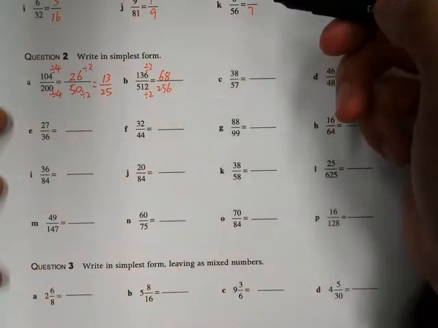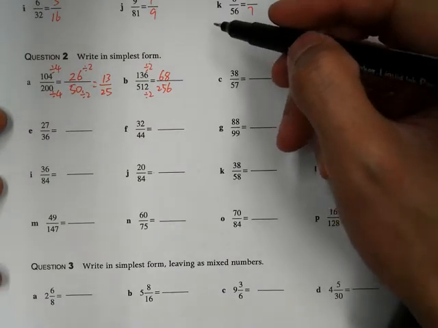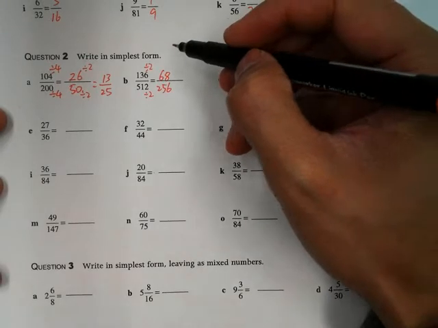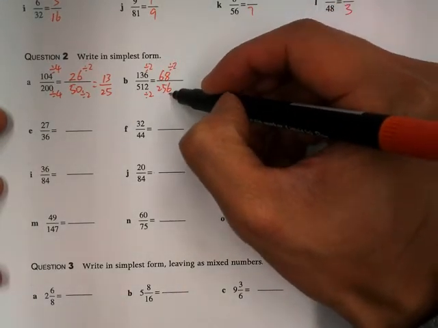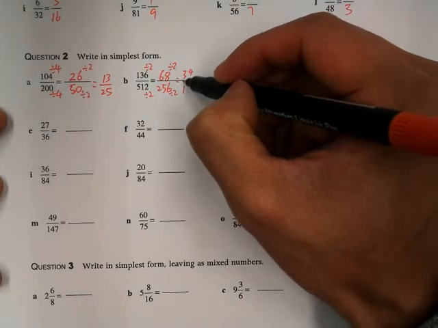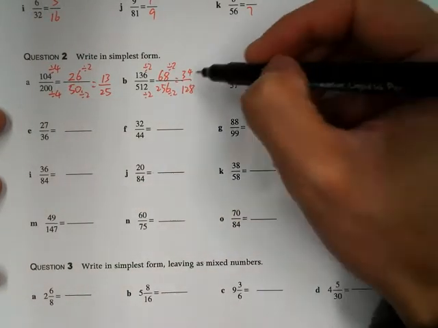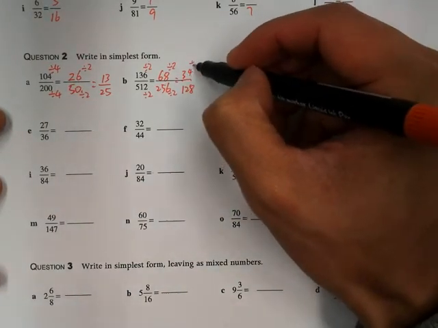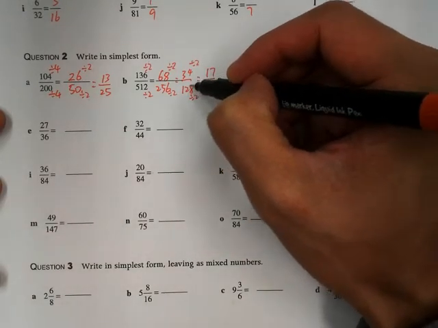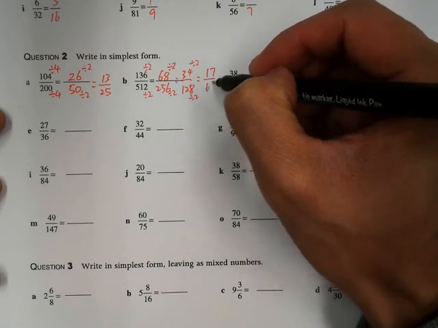And 512 divided by 2 is 256. They are still even numbers, so I can divide by 2 again. Then I have 34 and 128. They are also even, so I can divide by 2 again. Then I have 17 out of 64.